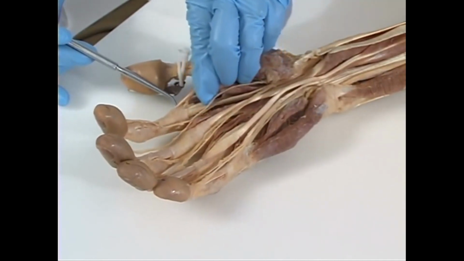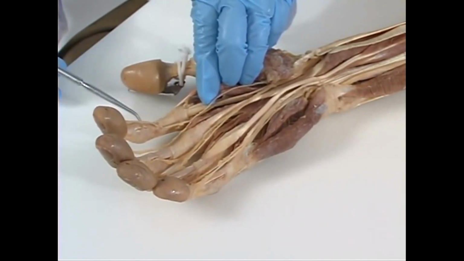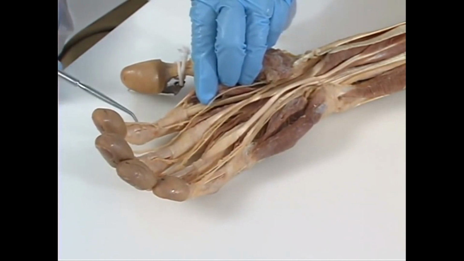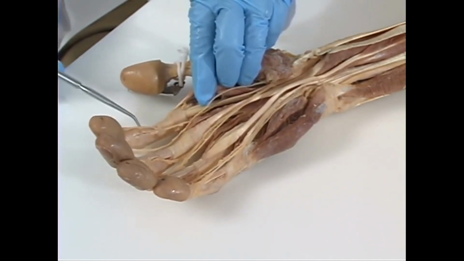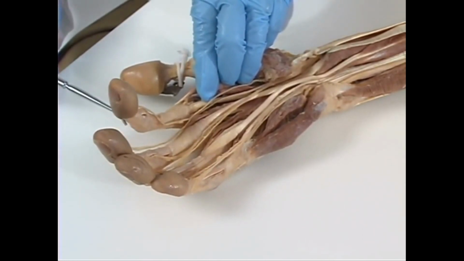So they flex the MP joint, and then they pass over the PIP and the DIP on its external surface, so they extend these joints.